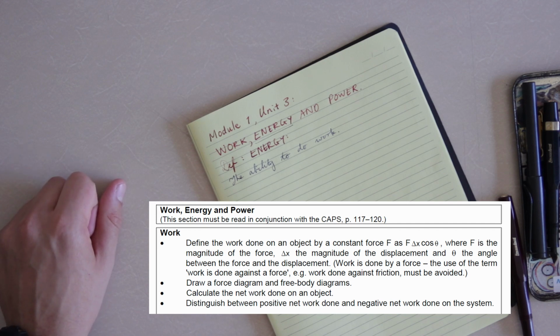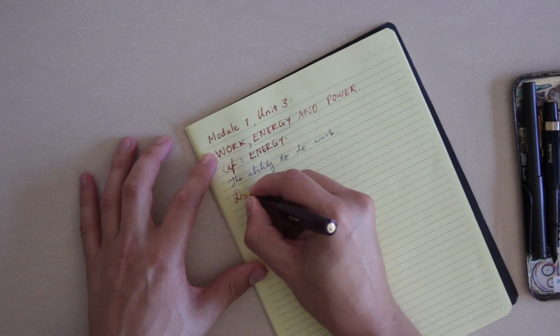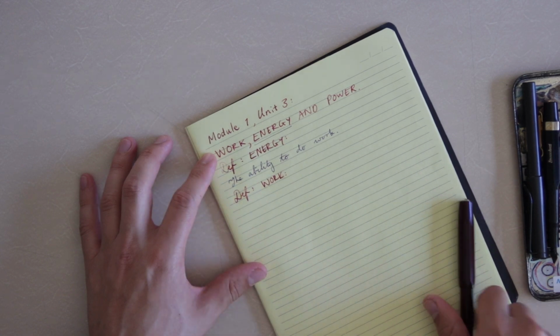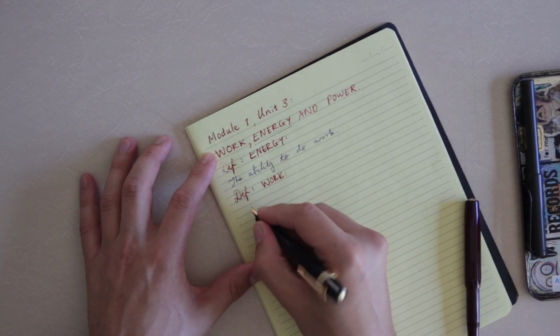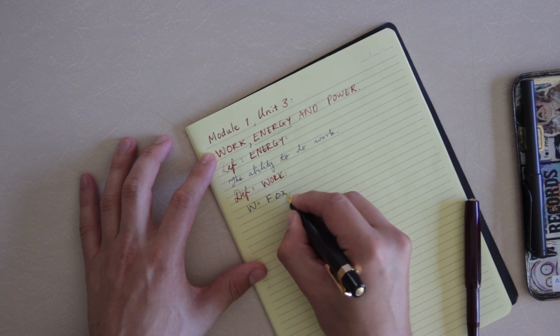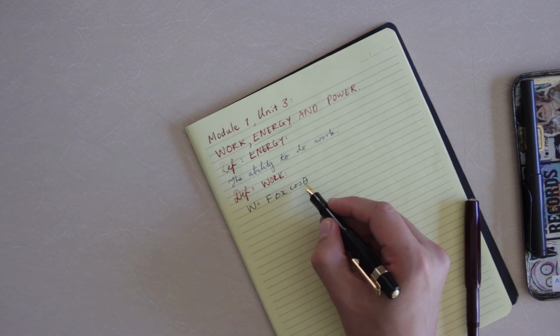constant force F as F delta X cos theta, where F is the magnitude of the force, delta X the magnitude of the displacement, and theta the angle between the force and the displacement. Now, in order to define our work, all we need to remember, of course, is the equation. Work is equal to F multiplied with delta X multiplied with cos theta. Now, that cos theta is important.